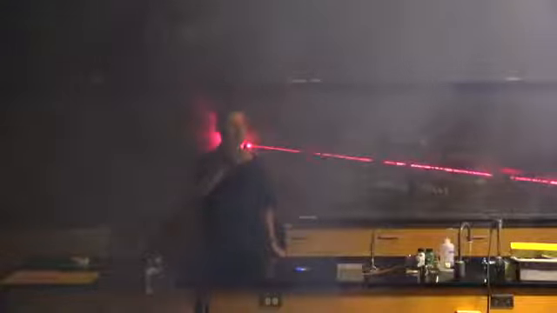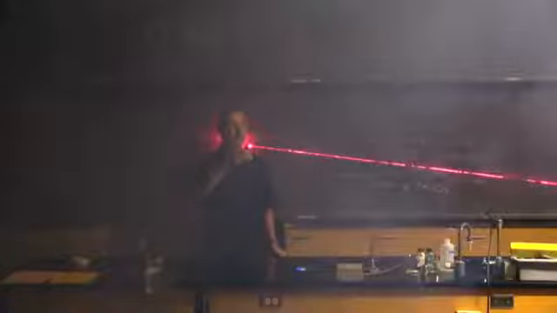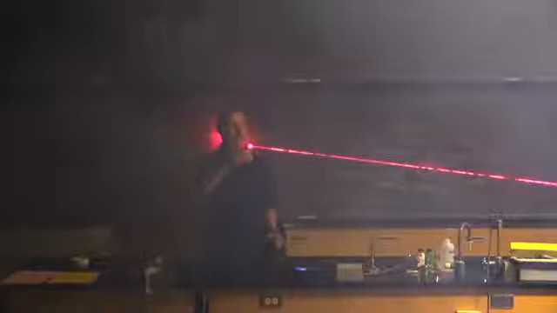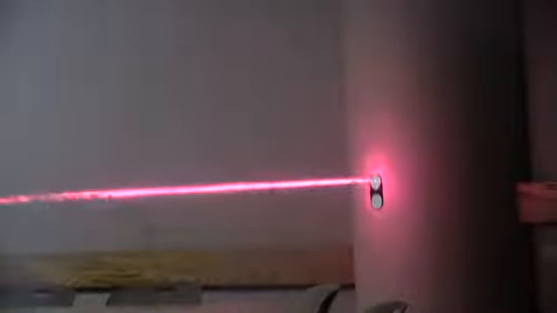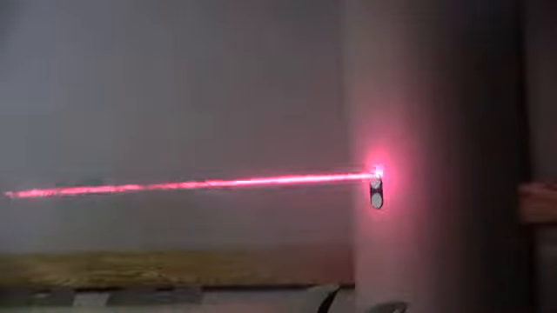Nonetheless, let's see if I can go. I could bounce it. Hopefully not. Ow. Hopefully not right in my eye. That'd be cool. All right? And then you see, lasers are pretty cool things because you get one wavelength of light, and all the waves are in phase with each other. And so you get a really intense beam that stays intense for a long time.